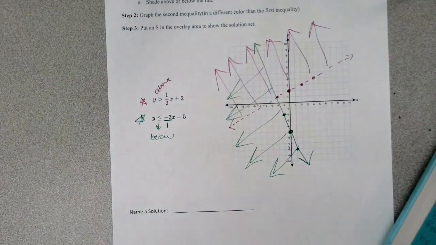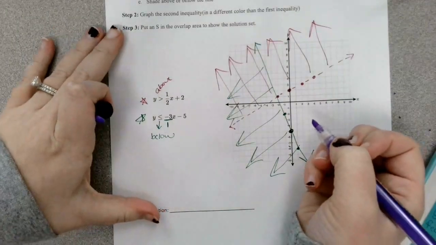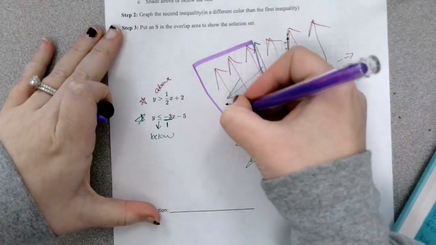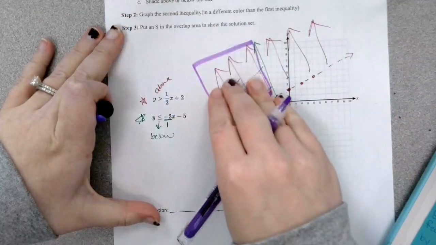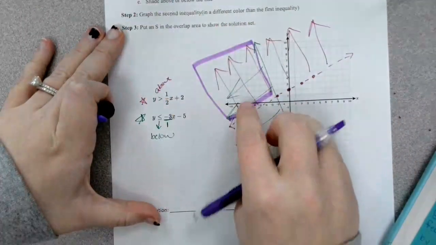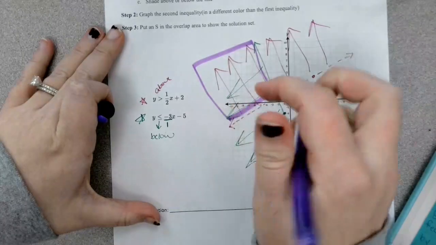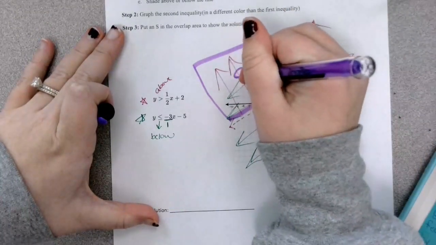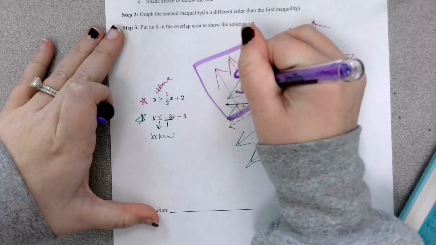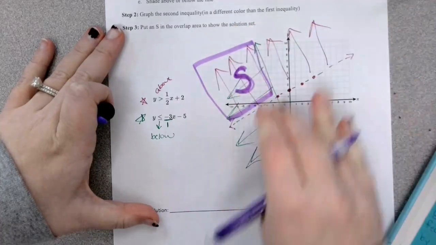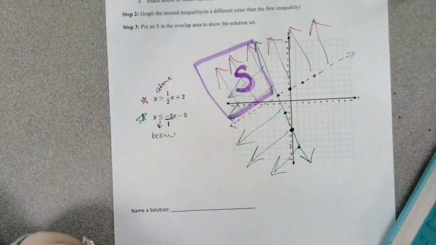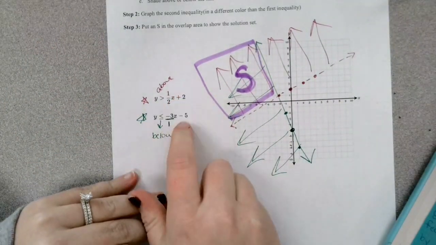The area where the two colors overlap, which is technically this area over here, and it goes on for infinity in this direction, but this is where my pink and my green overlap. That is the solution set. So I'm going to put a big S right here, since I can't erase the other colors. And that is all the solutions that make both inequalities true.